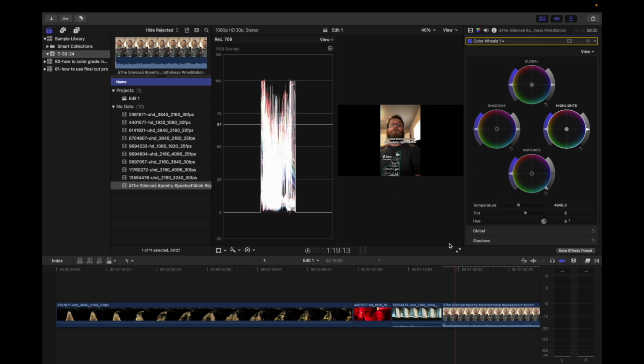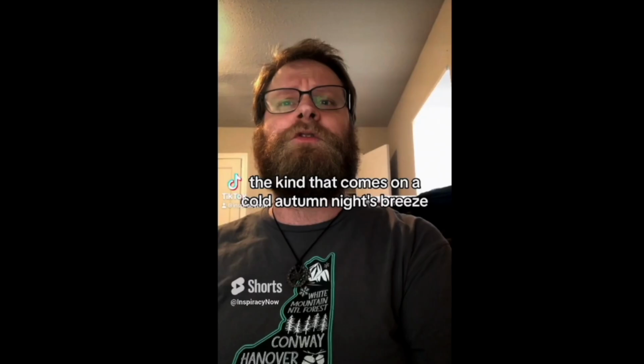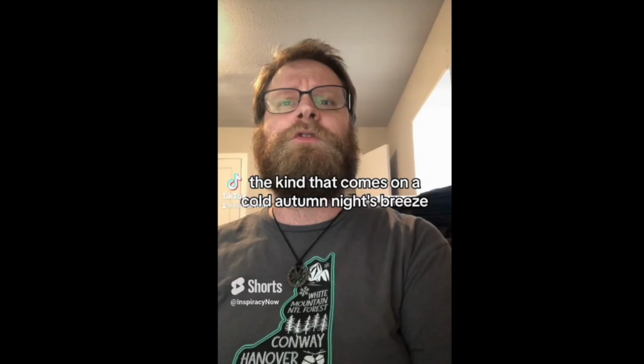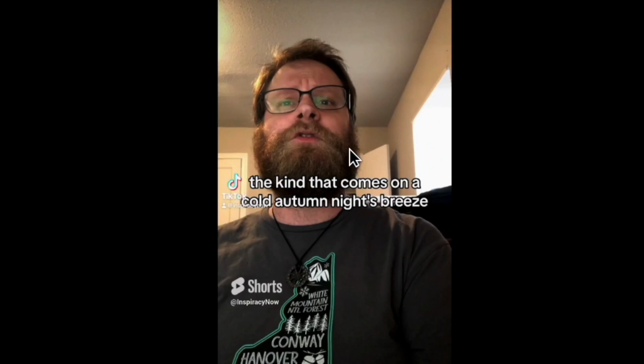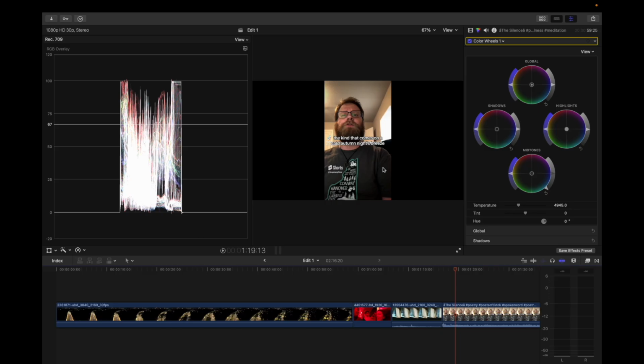But just to show the difference in the color here, we're going to toggle on and off again. Look at how washed out and yellow this image was, and how much darker and contrasty, I don't think contrasty is a word, how much more contrast there is in this image. So that's really the basics of color grading.